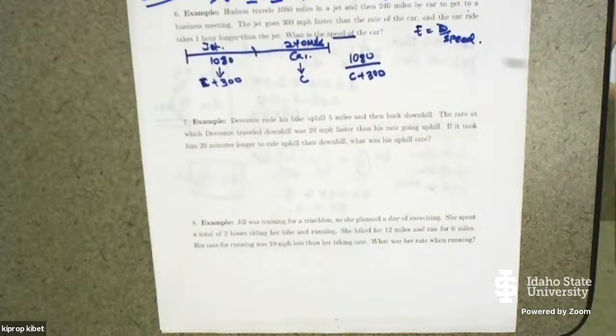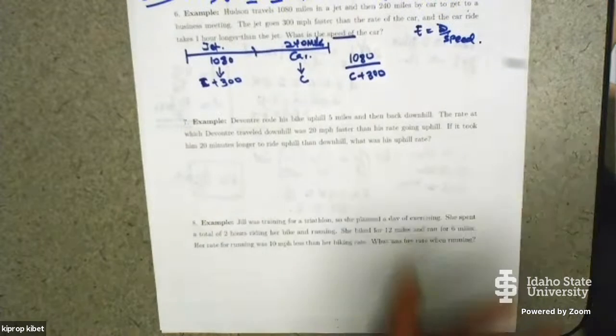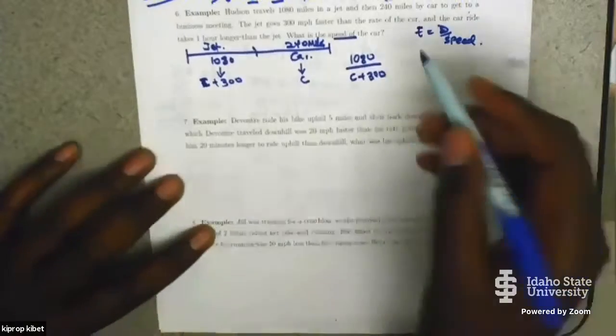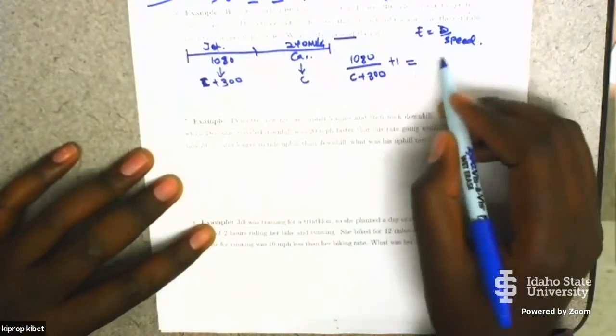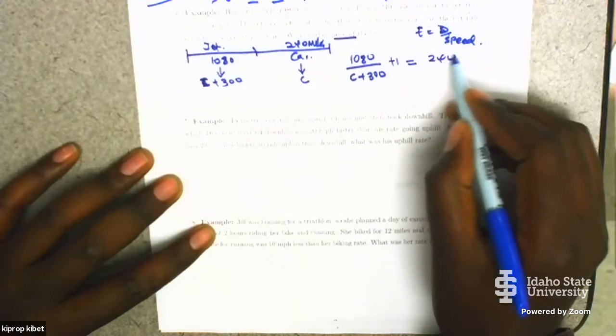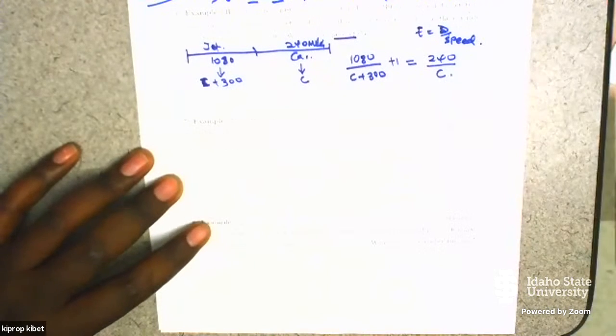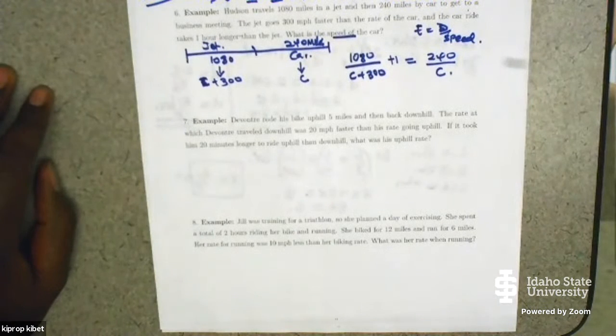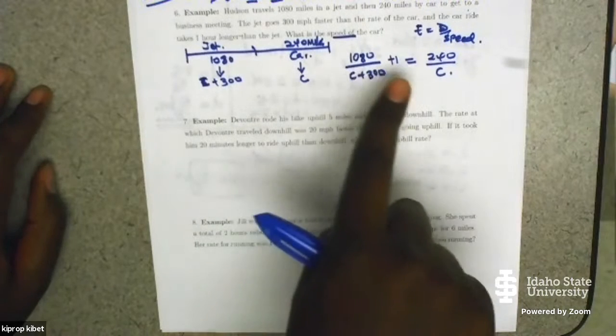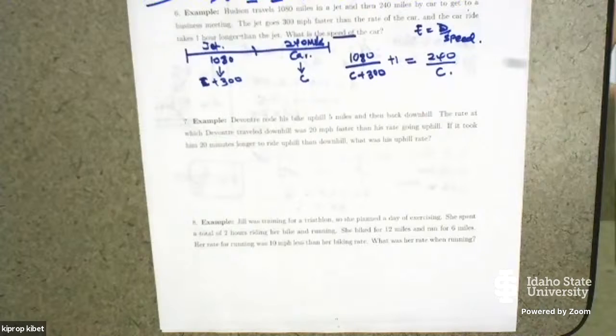So now it will be 1080 over C plus 300, plus 1 hour, equals 240 all over C. So the time for the car is the time for the jet plus 1 hour. For it to be equal, you just equate them.